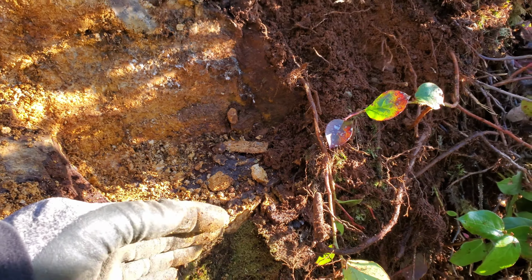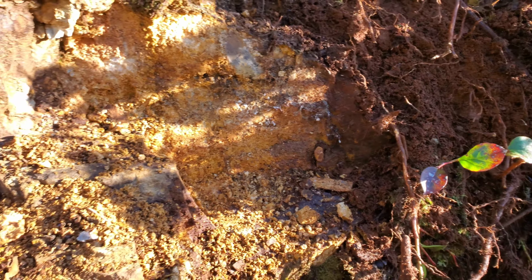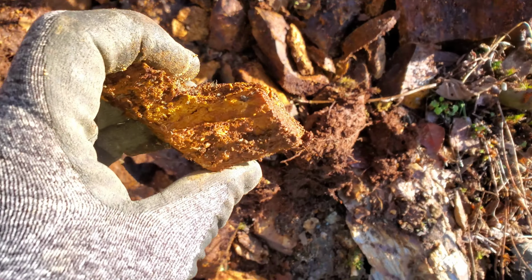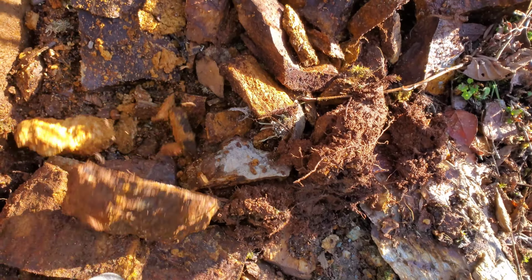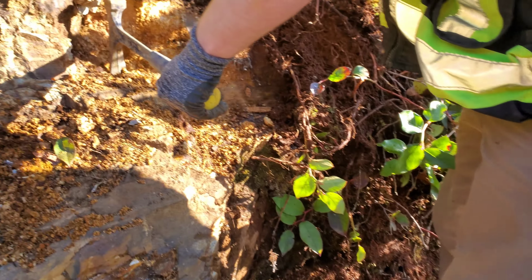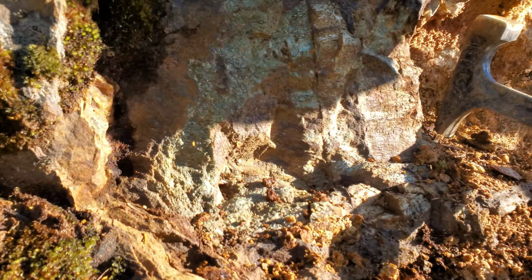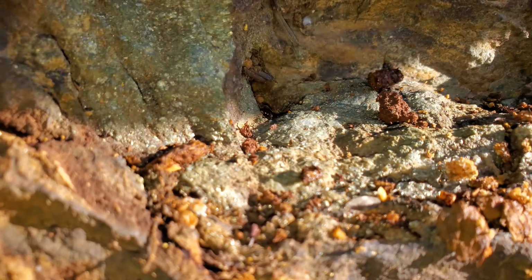So this big hunk here was all quartz we pulled off, and now it's all down here. So we're going to hammer into this a little bit and see what comes out of this. This right here is all iron pyrite.